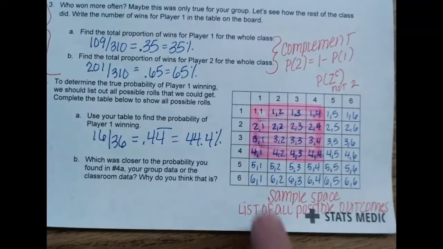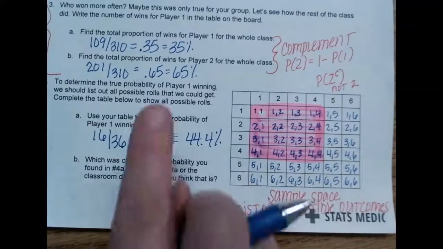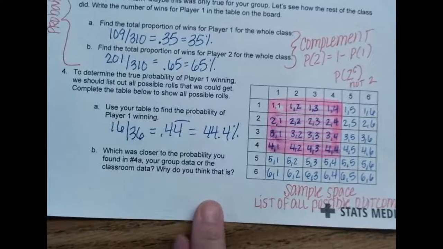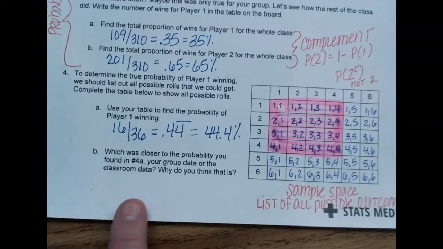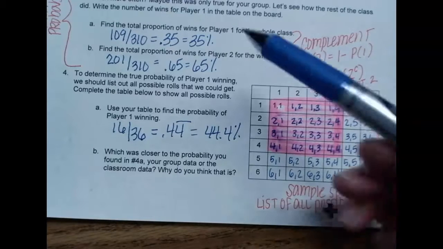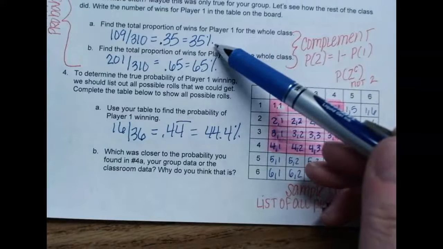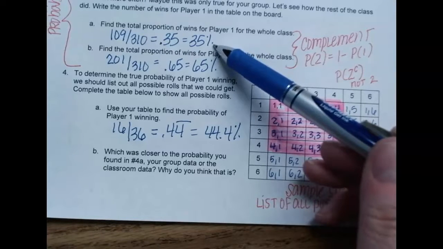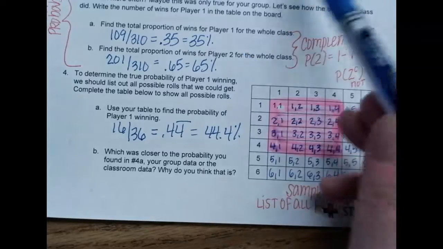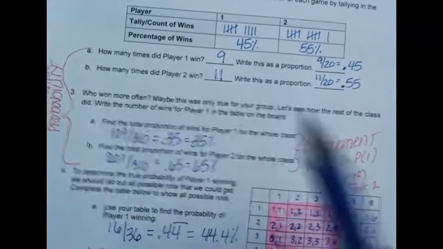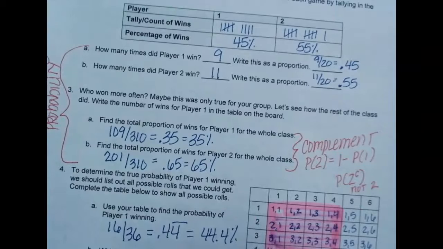Okay, so this is what our sample space tells us. That is not what we actually got, and we're going to talk about that in just a minute. Which do you think is closer to the true probability you found in 4A: the class data or a small group's data like we did with our data up here? We got actually pretty close.